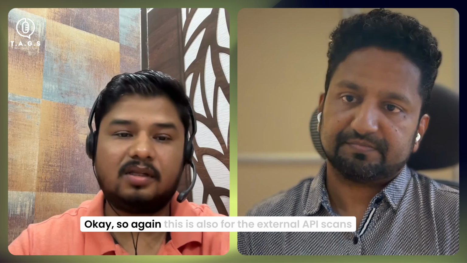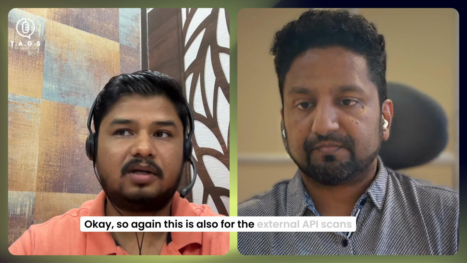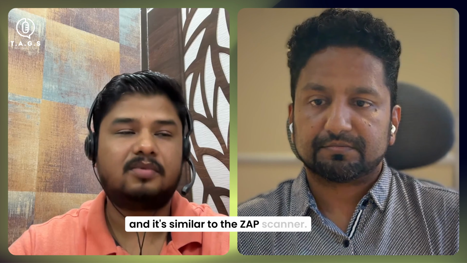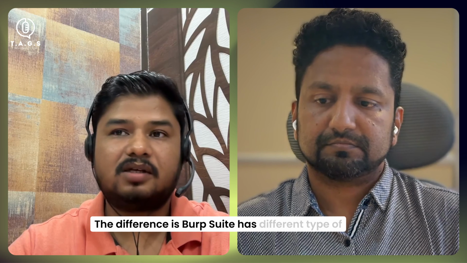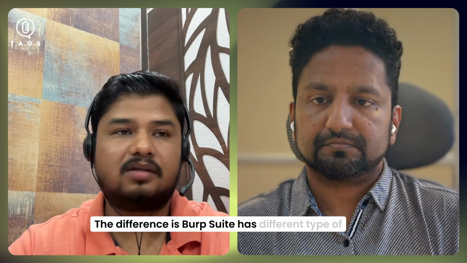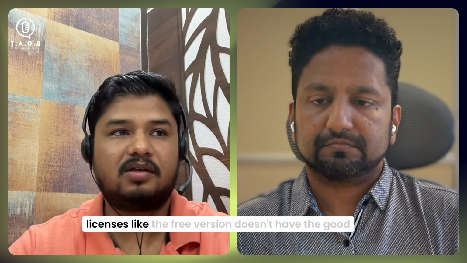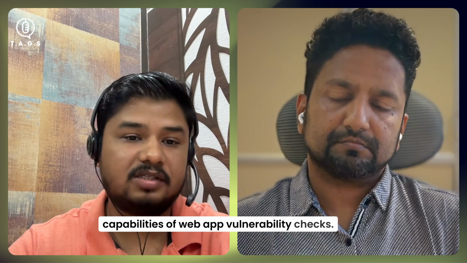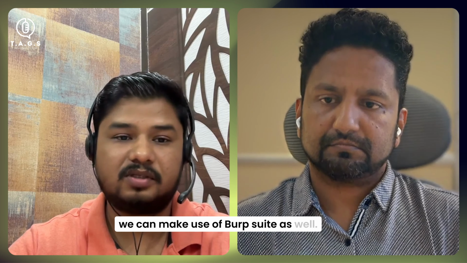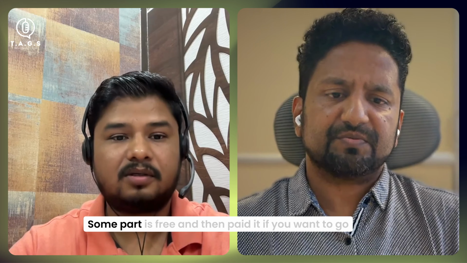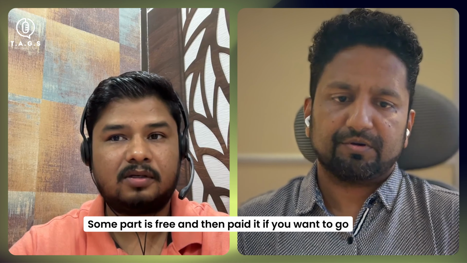Okay. So again, this is also for external API scans, and it's similar to the ZAP scanner. The difference is Burp Suite has different types of licenses. The free version doesn't have good web app vulnerability check capabilities, but the paid versions are definitely good, and we can make use of Burp Suite as well. So it's like Checkmarx, some part is free and then paid if you want to go beyond.